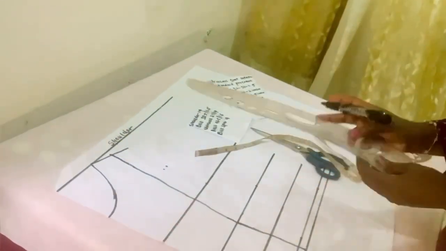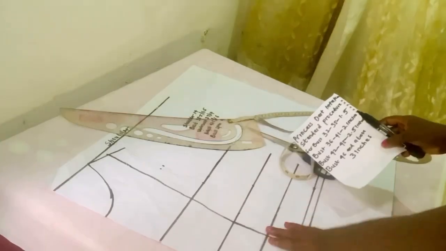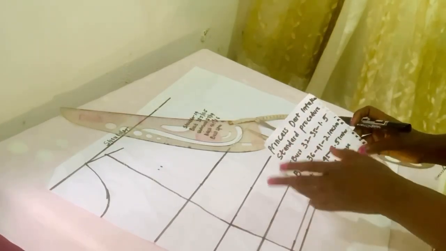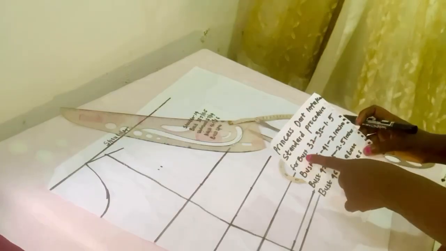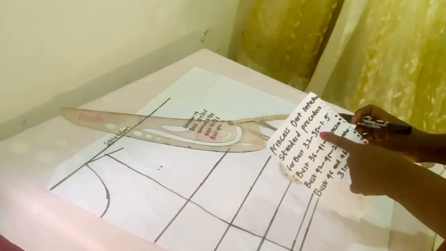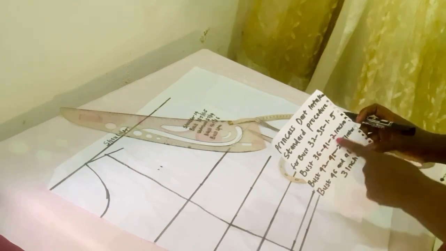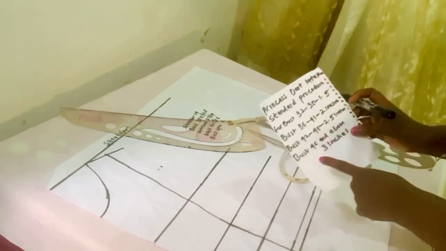So I have a video that is similar to this, so I'll drop the link. So to tighten the underbust, there is a standard procedure. So if your bust falls within the range of 32 to 35, use 1.5. If it falls within 36 to 41, use 2 inches. 42 to 45, use 2.5. And the last, which is 46 and above, use 3 inches.